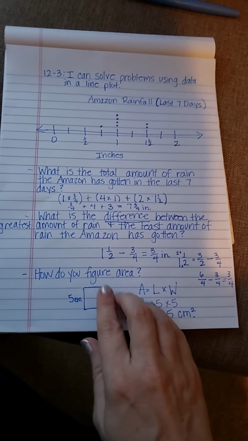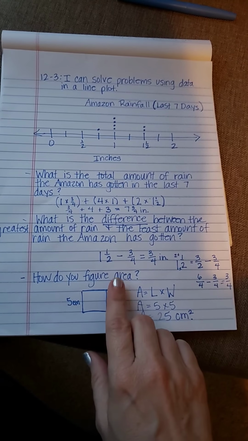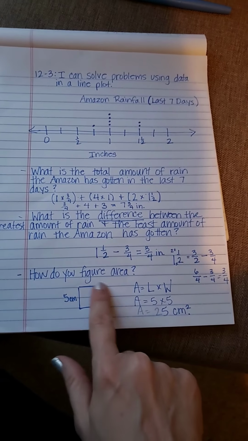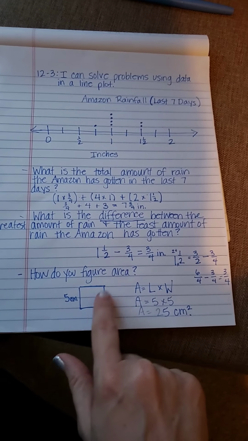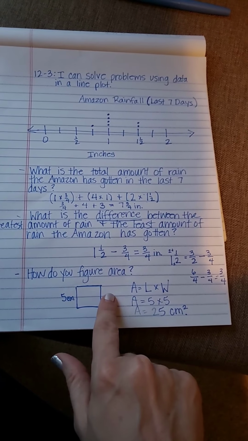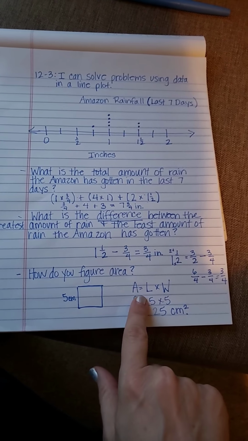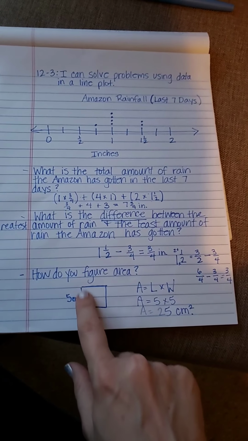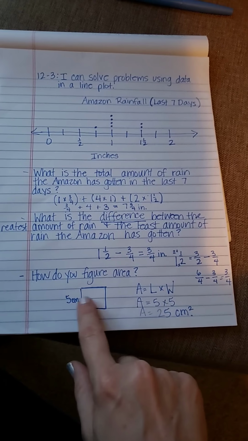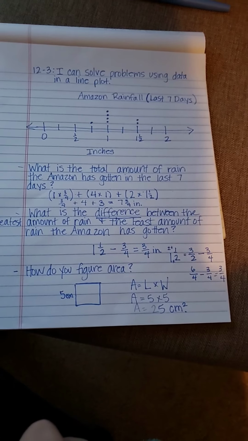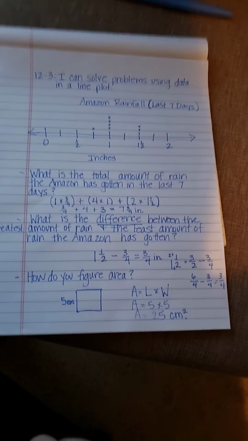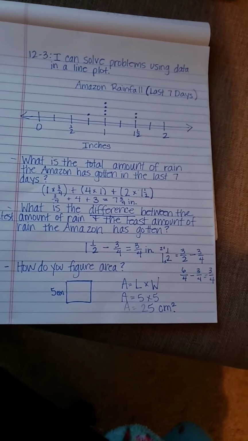One of the other problems is going to have you figure the area of a square. To be able to figure the area of a square, you've got to remember that all the sides of a square are the same length. You've got to know the formula for area. The formula for area is length times width. So the length and the width are 5. We're going to take area equals 5 times 5. So the area equals 25 centimeters squared.